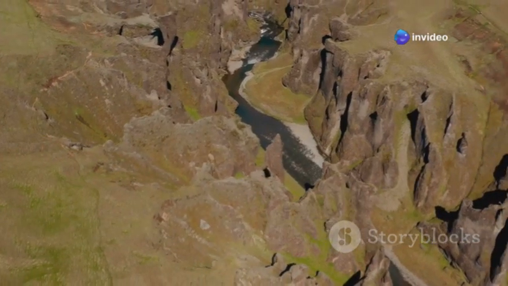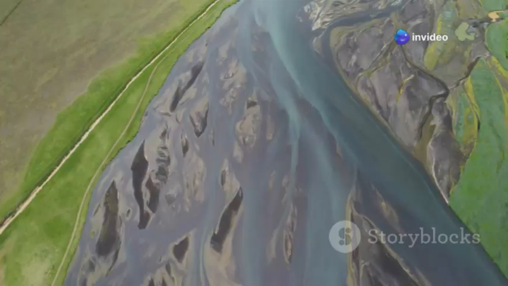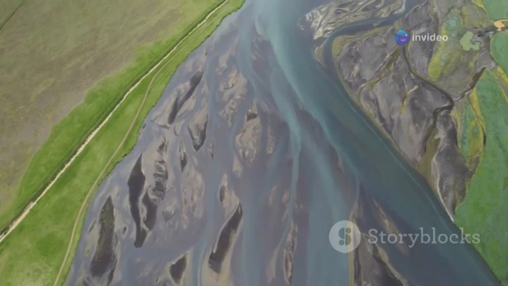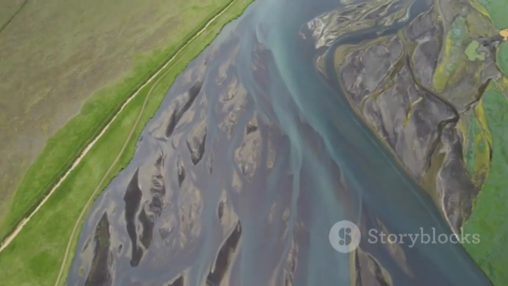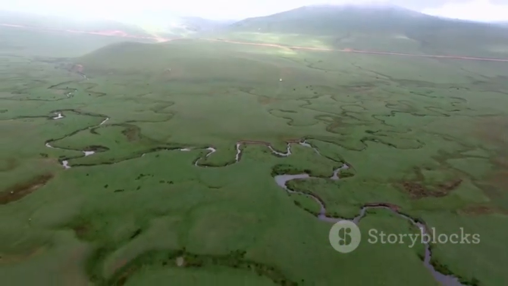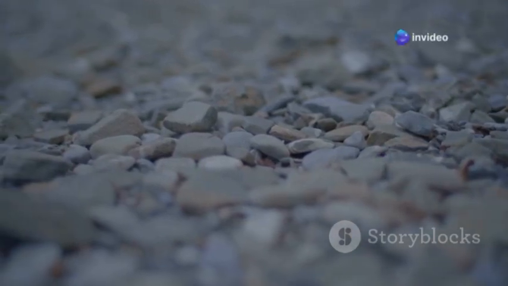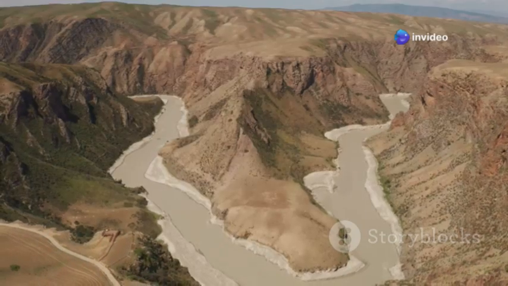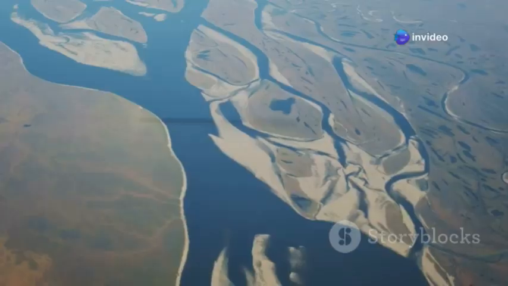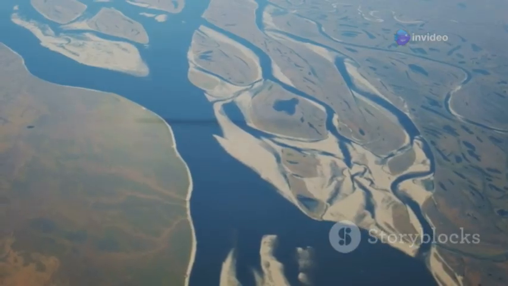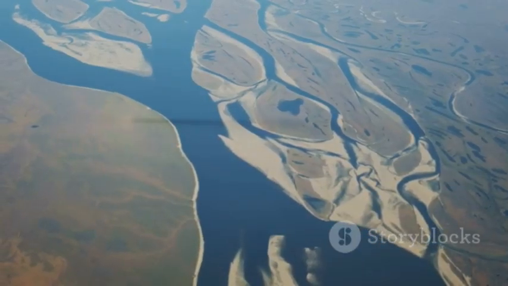Picture a river emerging from a steep mountain canyon. It bursts onto a flat plain, its waters fanning out like an open hand. As the river slows, it loses its ability to carry sediment. The heavier particles like gravel and sand are deposited first. Finer materials like silt and clay are carried further out. This process creates a distinctive fan-shaped landform known as an alluvial fan.